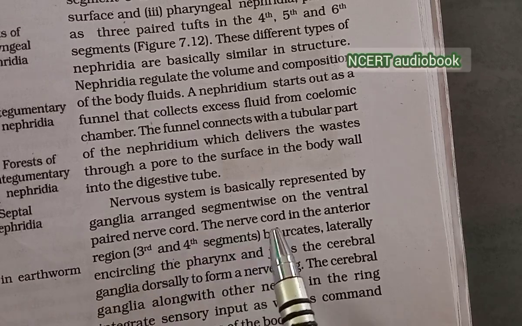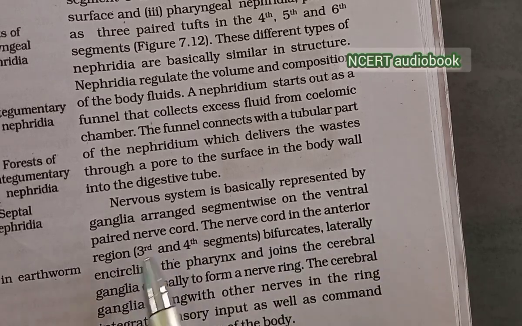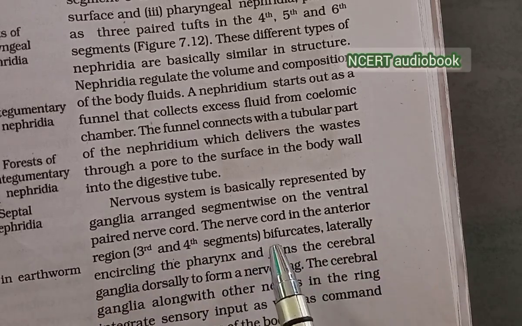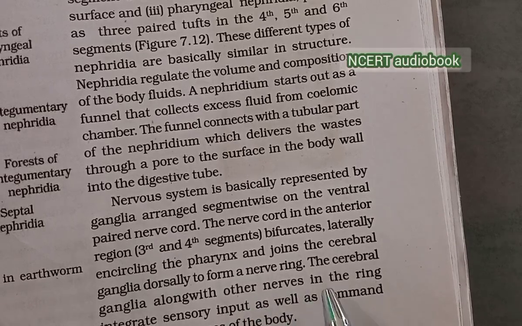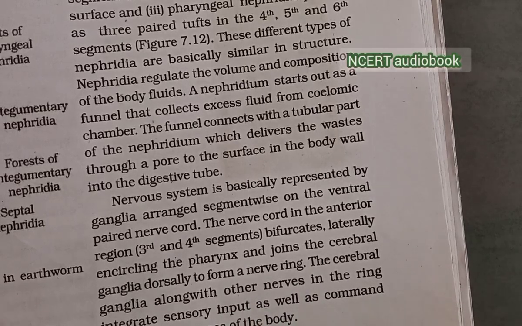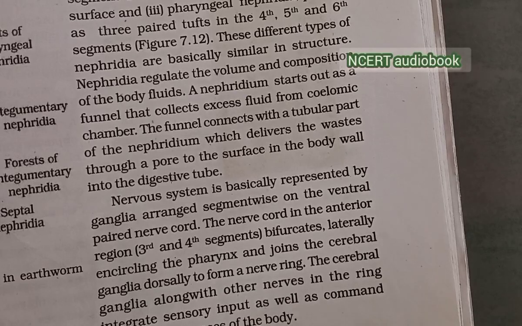The nervous system is basically represented by ganglia arranged segment-wise on the ventral paired nerve cord. The nerve cord in the anterior region, in the 3rd and 4th segments, bifurcates laterally, encircling the pharynx and joining the cerebral ganglia dorsally to form the nerve ring. The cerebral ganglia along with the other nerves in the ring integrate sensory input as well as command muscular responses of the body.